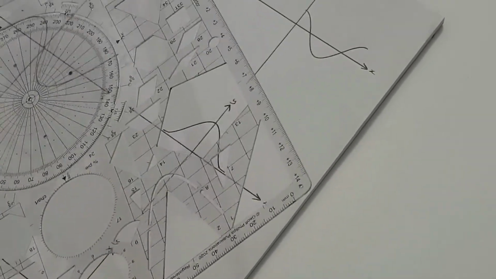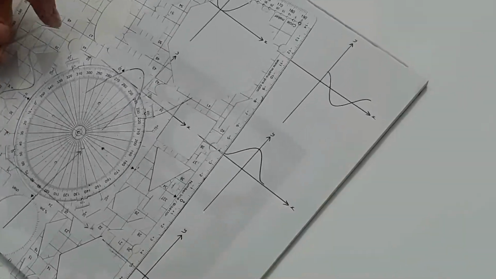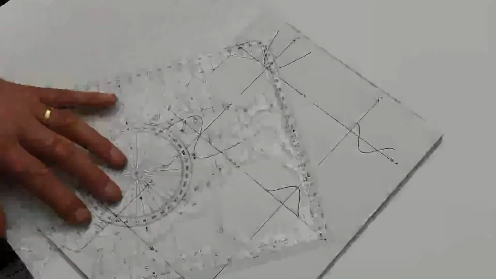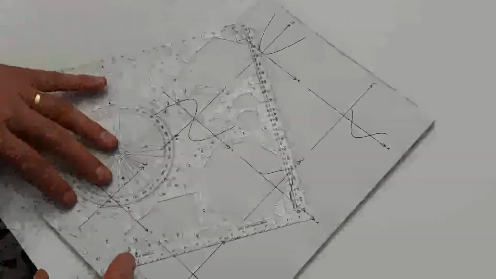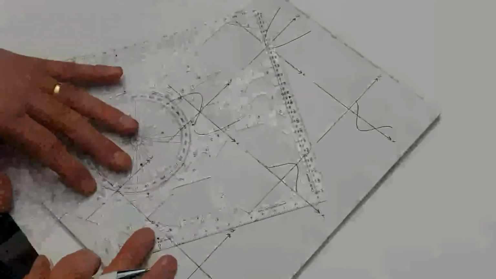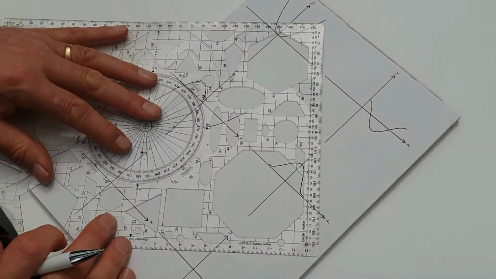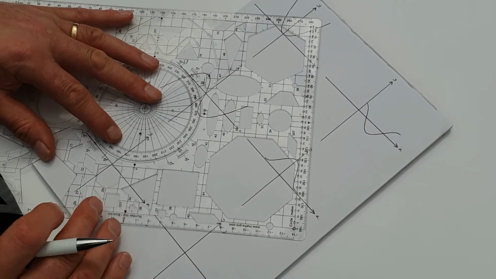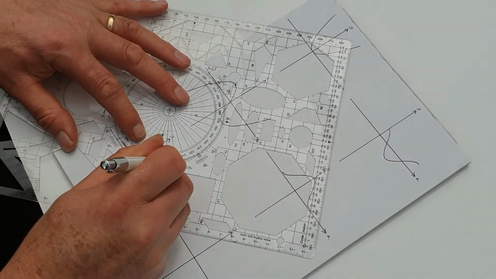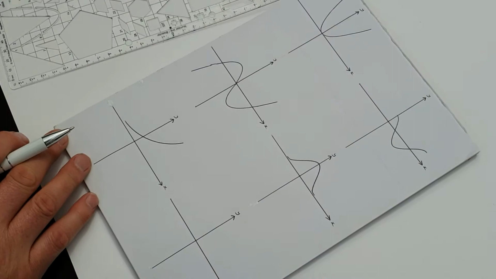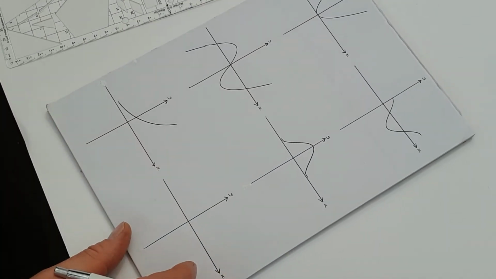Another type of graph is the exponential graph. You can use a channel on Geo-Pro, for example, to draw that. And it might be, say, a graph of y equals e to the x, something like that. And again, it's only an approximation, but it's still a fairly neat graph.